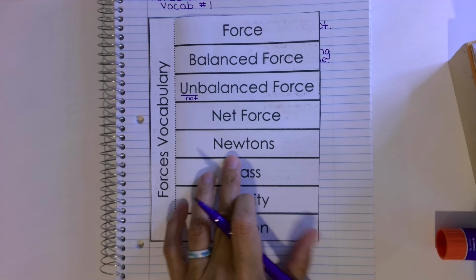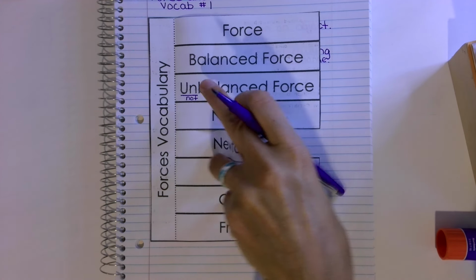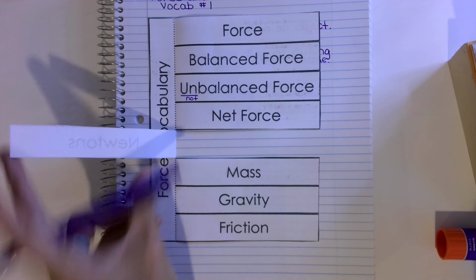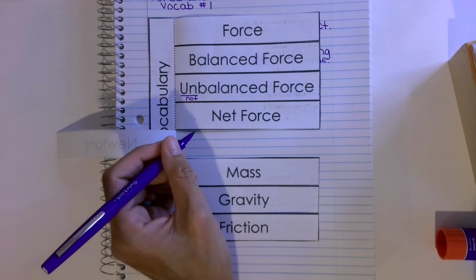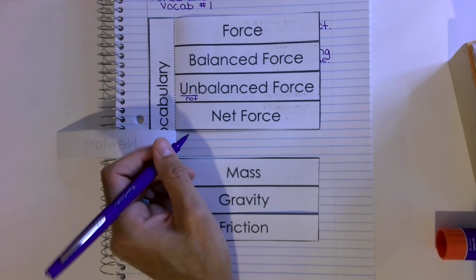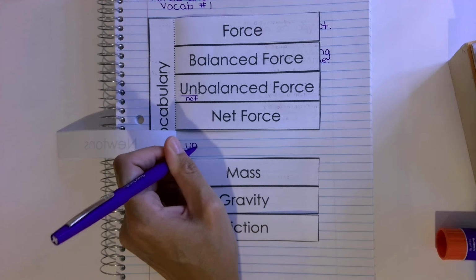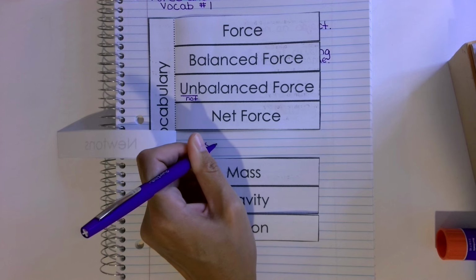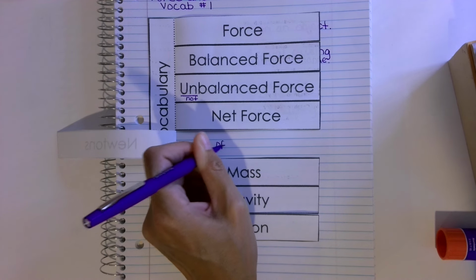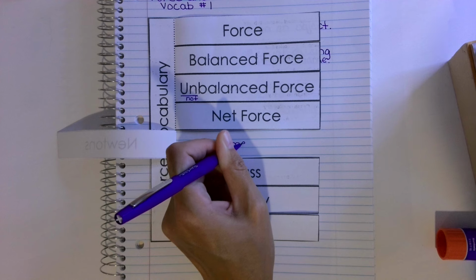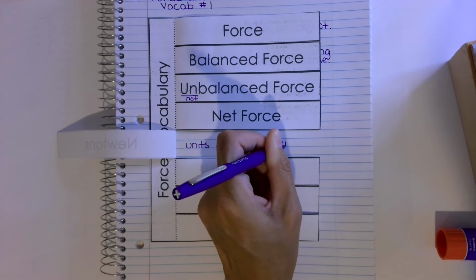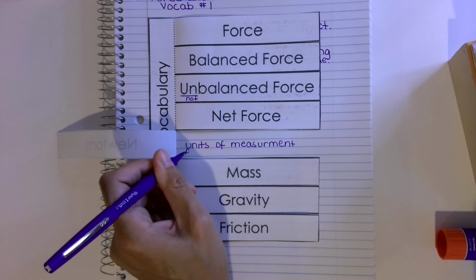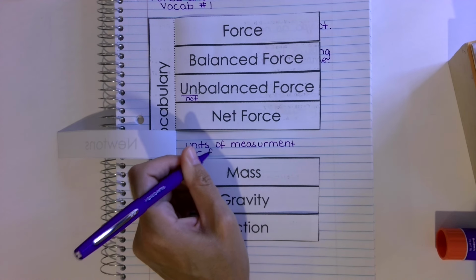The next one is newtons. And we'll also talk about this when we do balanced and unbalanced force, and we'll talk about it next week too. So newtons is the units of measurement for force.